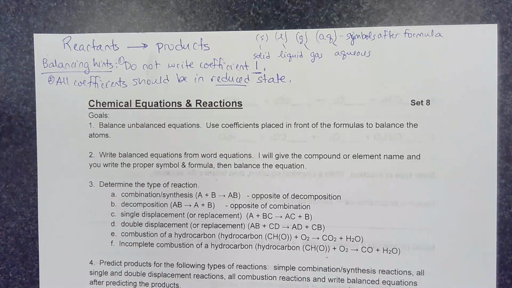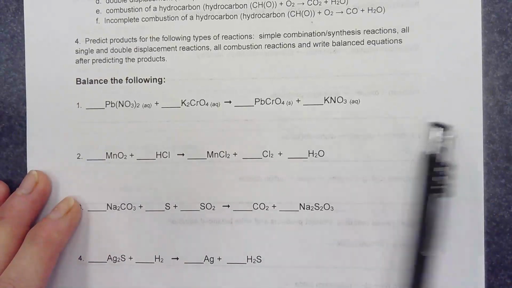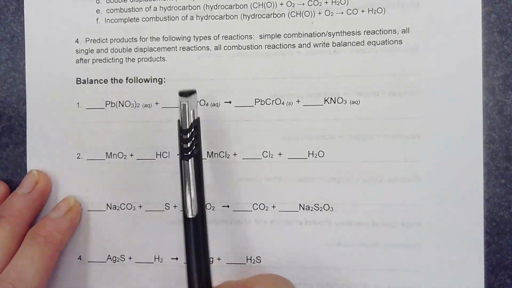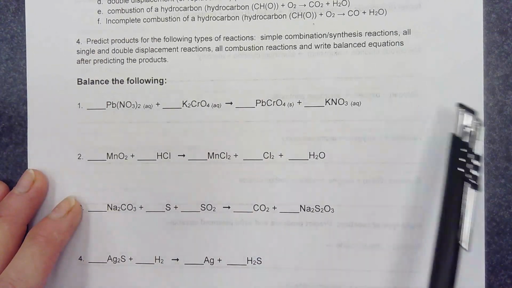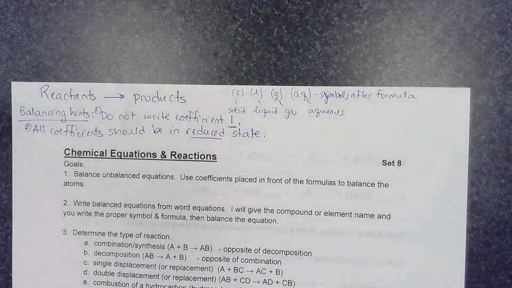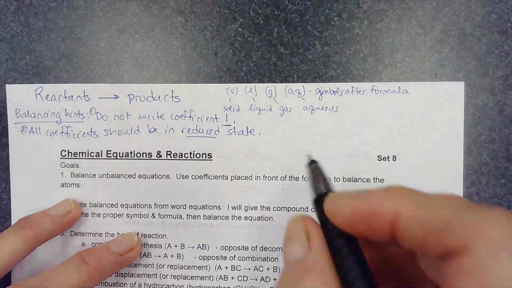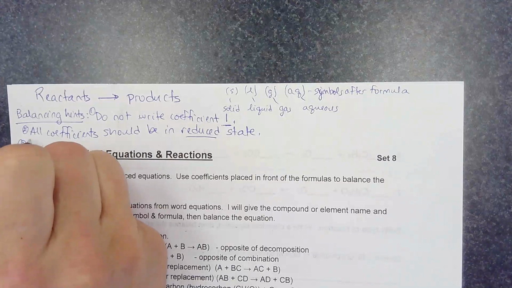Let's say down here I ended up balancing this and it was 2, 4, 2, 4. Then what would I do? 1, 2, 1, 2. Does that make sense? So you put them in their reduced state. For your final answer, they should be in the reduced state. Okay?